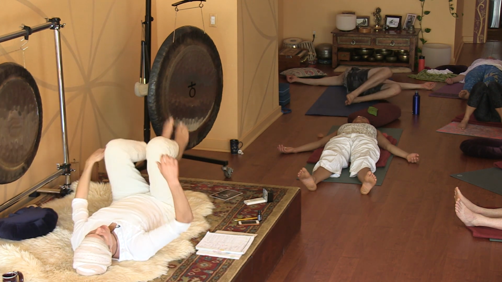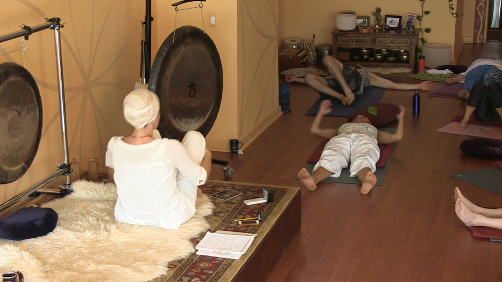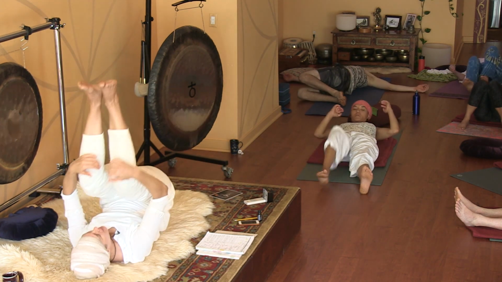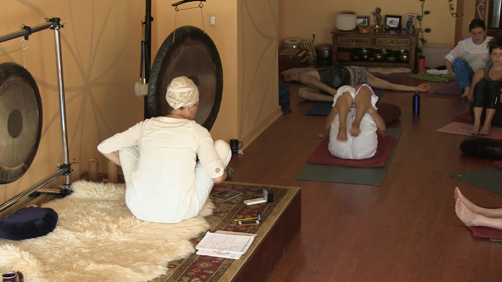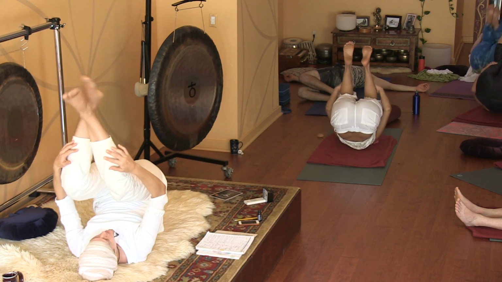And then finding your center, rock and roll a few times, 1, 2, 3, 4, 5 times. Inhaling up, exhaling back. We're bringing ourselves back up to Sukhasana.